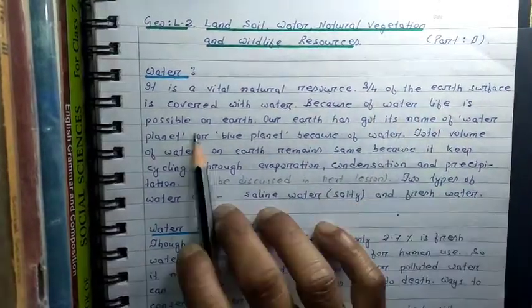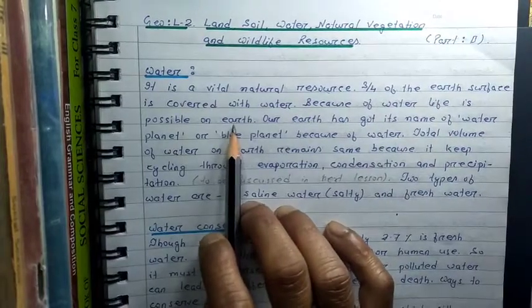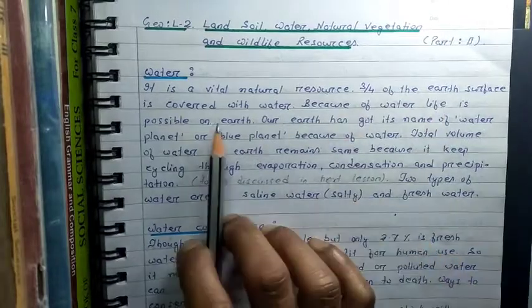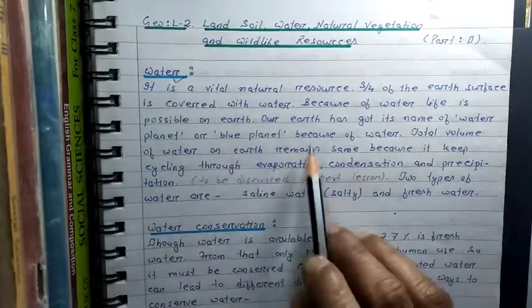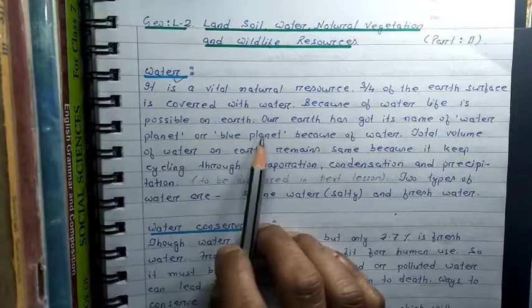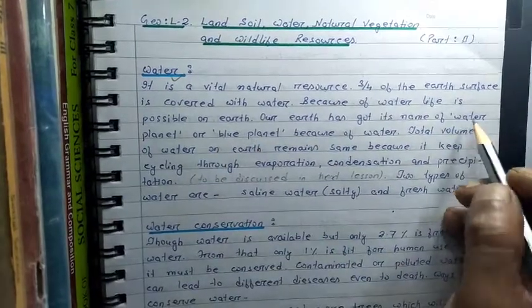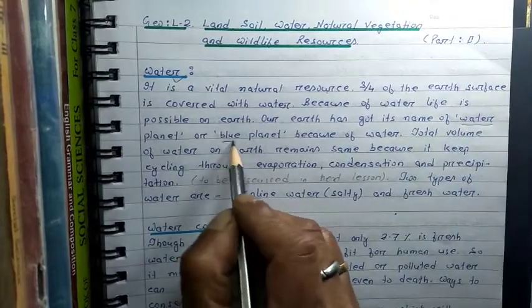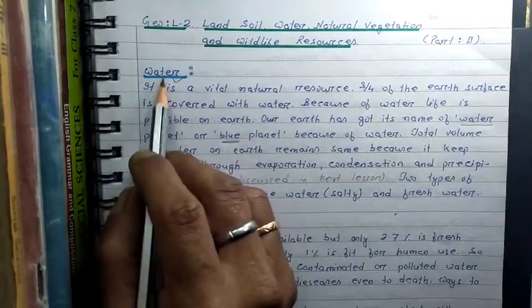Because of water, life is possible on earth. You know there are 8 planets in the solar system, and among the 8 planets, life is possible only on earth, and that's because of water. Our earth has got the names water planet or blue planet. Two names have been given to our planet earth: one is watery planet, another one is blue planet, and that's because of the presence of water.